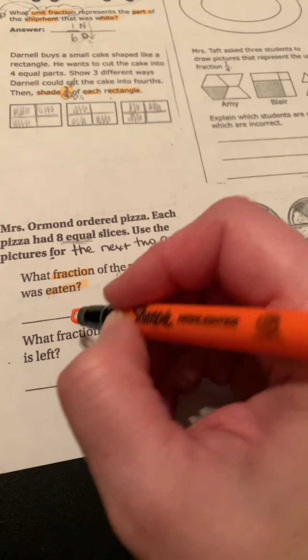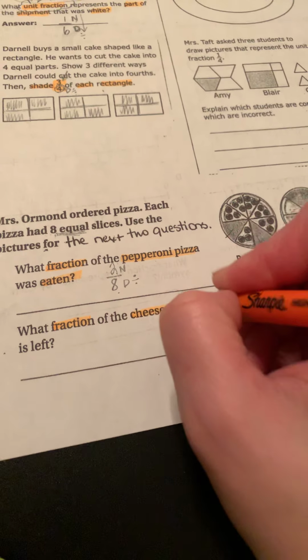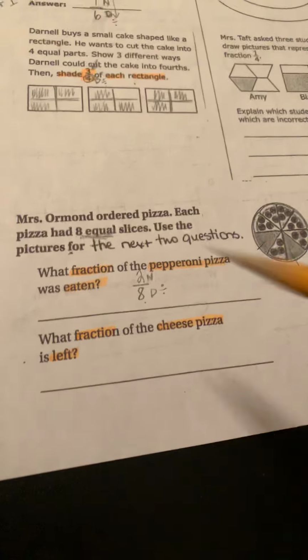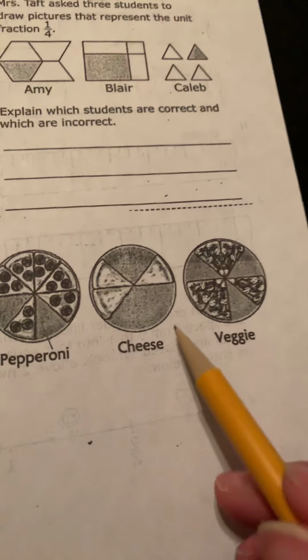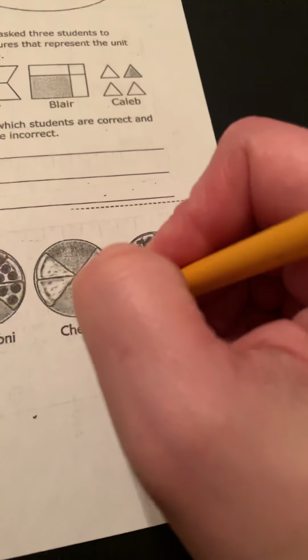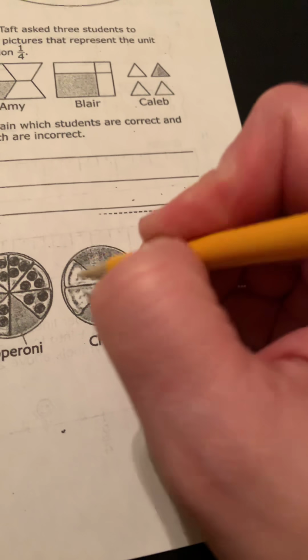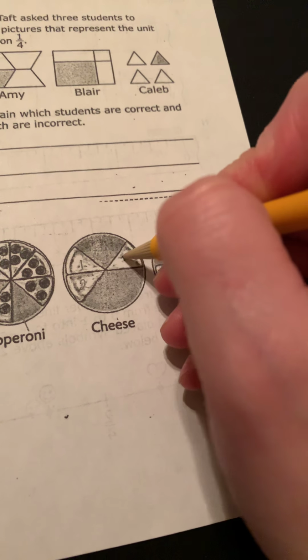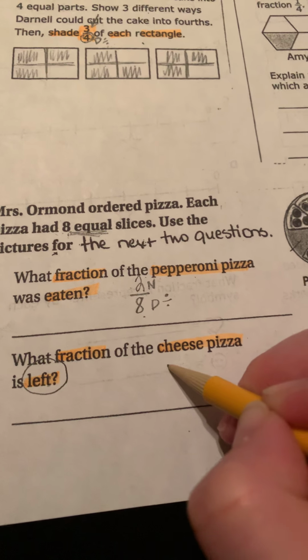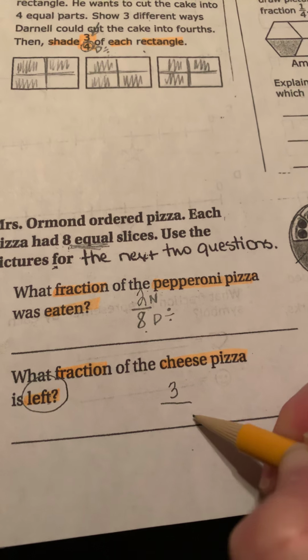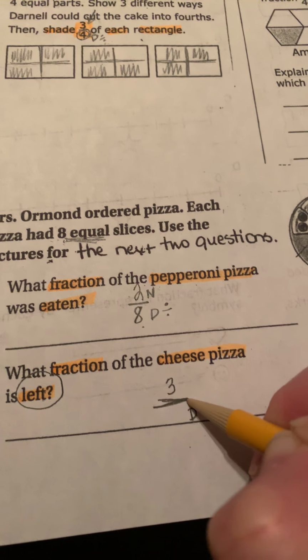All right. We want the fraction of cheese pizza left. When you have food, the leftovers, are those the ones missing or the ones you still see? They're the ones you still see. So here's cheese. How many are left on the plate? 1, 2, 3 pieces. That's your numerator. Know what you're looking for. I'm looking for leftover cheese. That's 3. What does our denominator say, guys?